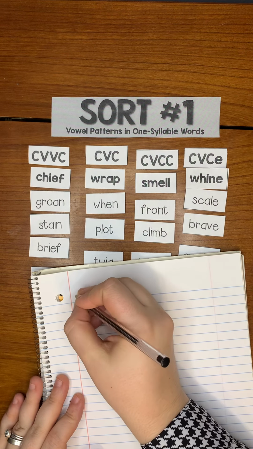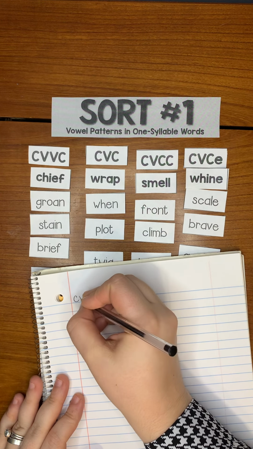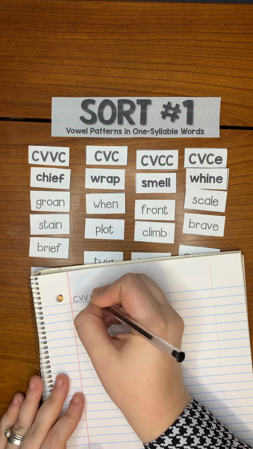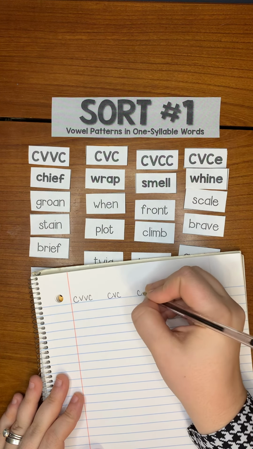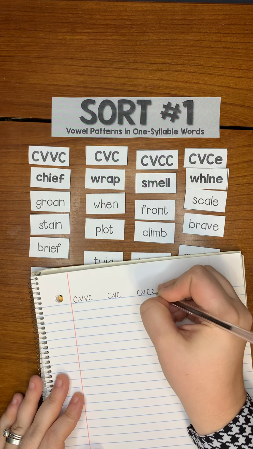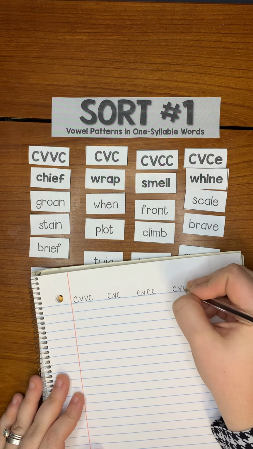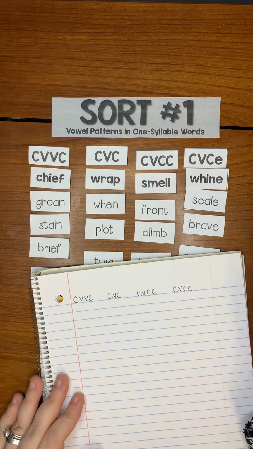So to record this work, we put the heading at the top, all 4 headings, and then we record our words under them.